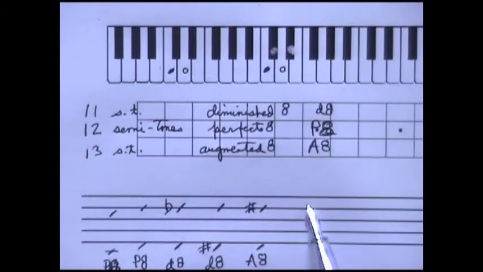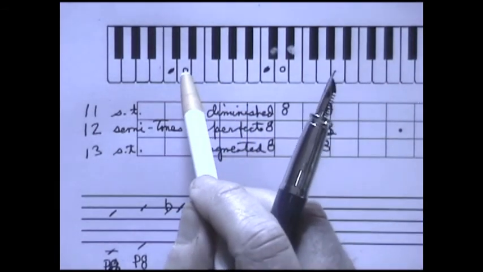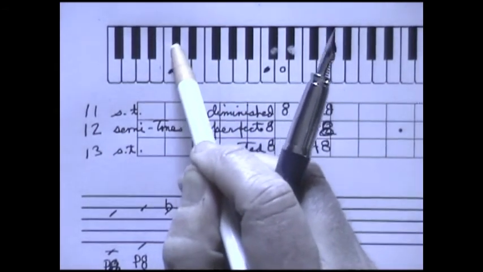And the other way to do this is to leave the upper note alone and to lower the bottom note with a flat, and this would also be an augmented 8. In that last example, I've taken the D and I made it D flat.